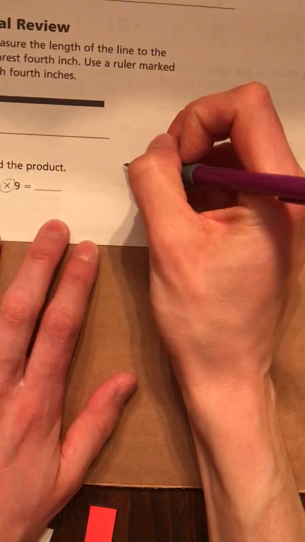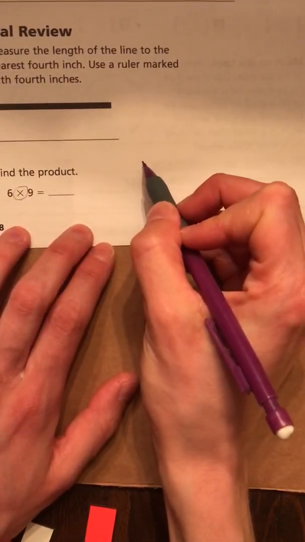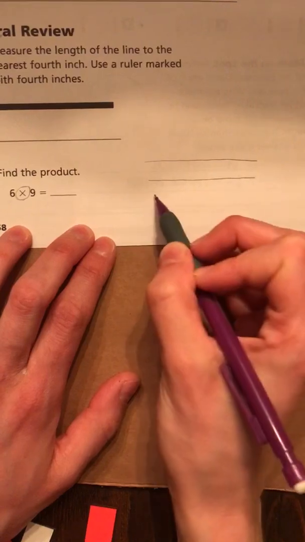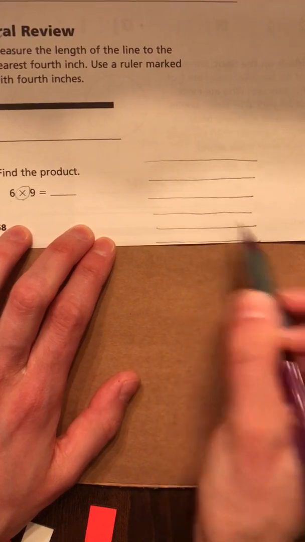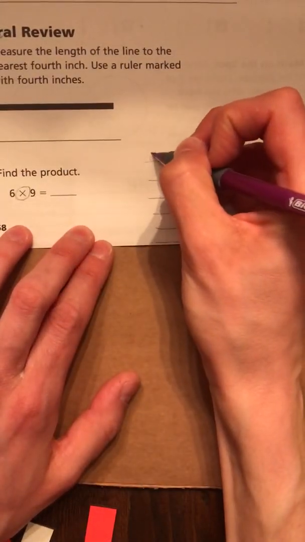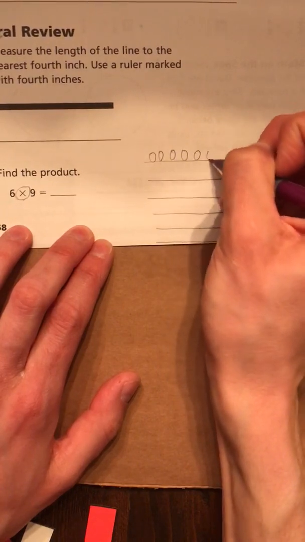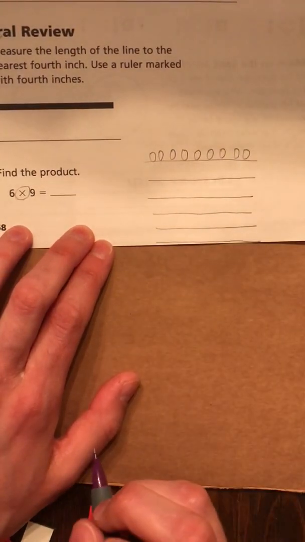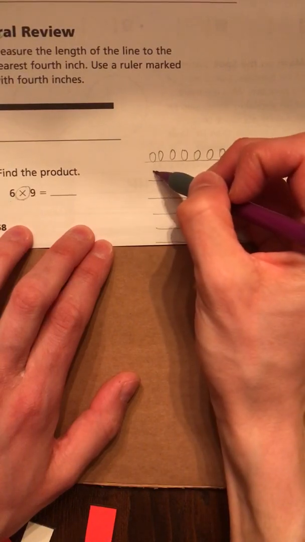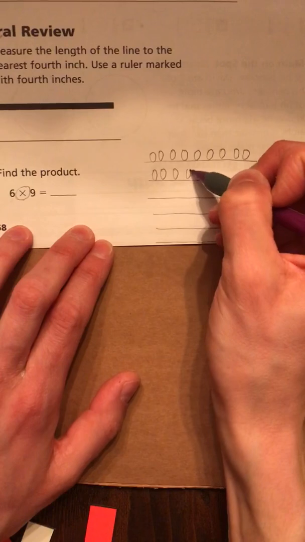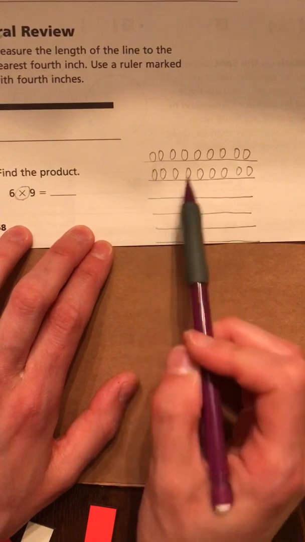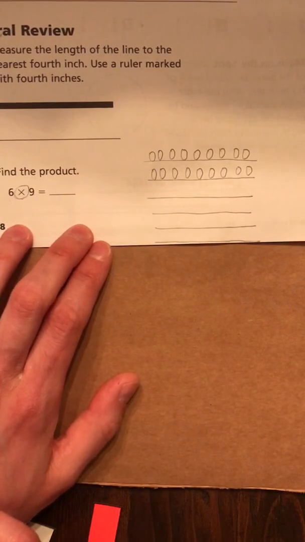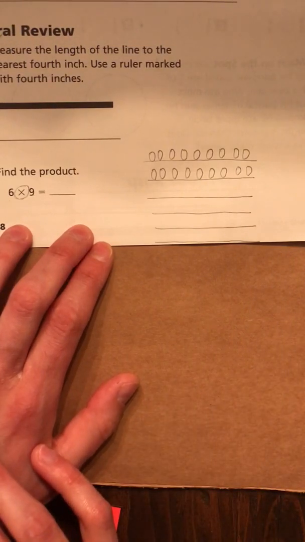So I'm going to draw my lines to help me for my rows. 1, 2, 3, 4, 5, 6. And in each row, I'm going to put 9 circles. 1, 2, 3, 4, 5, 6, 7, 8, 9. And then you would continue for each. Each row is equal. Notice how my rows are nice and neat and I matched up my circles. It just makes it so much easier when you have to go back and count up your circles or your counters. So it's just a good way to stay organized.